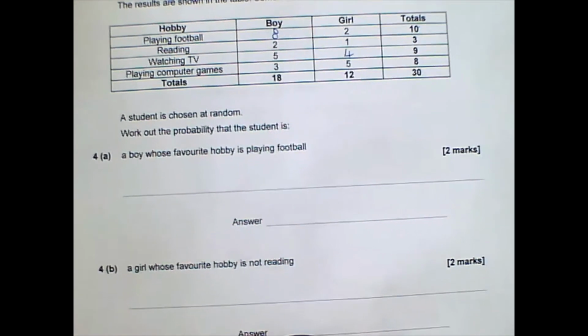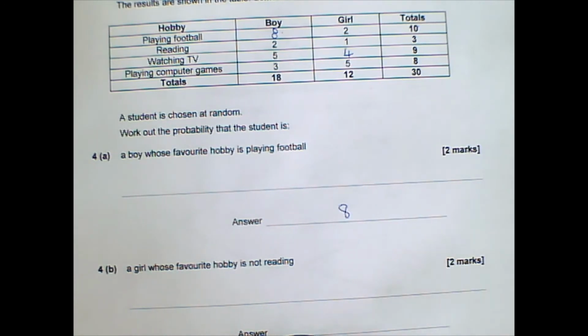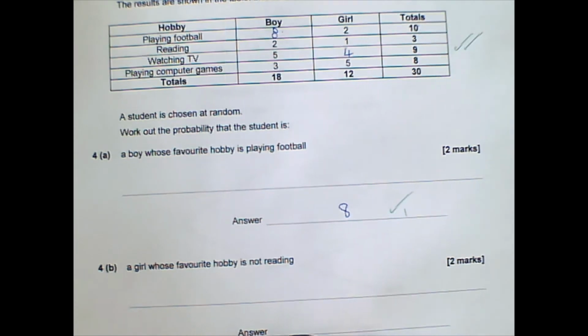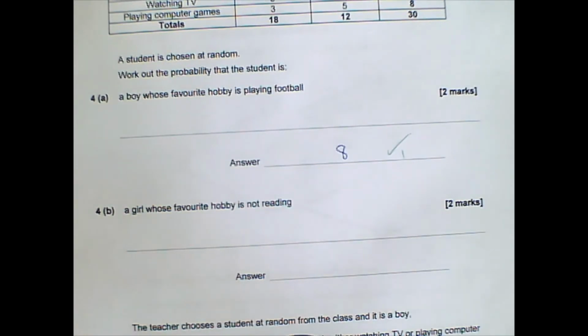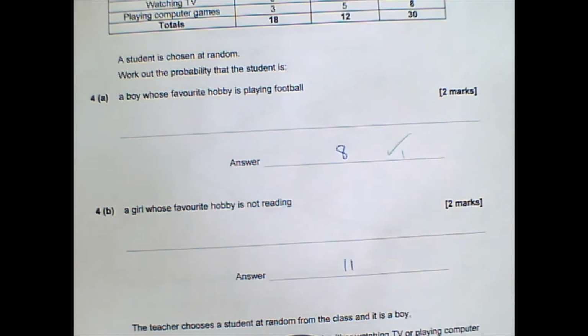So work out the probability. A student is a boy whose favourite hobby is playing football. We've done that in the table already. Okay, so we're getting 2 marks for this, which means we're getting 1 mark for that. A girl whose favourite hobby is not reading. So we've got 12 girls in total. Take away that 1, gives us 11 for our second mark.